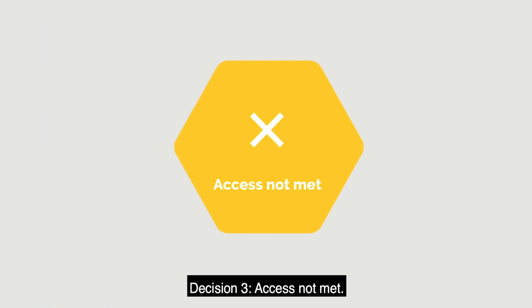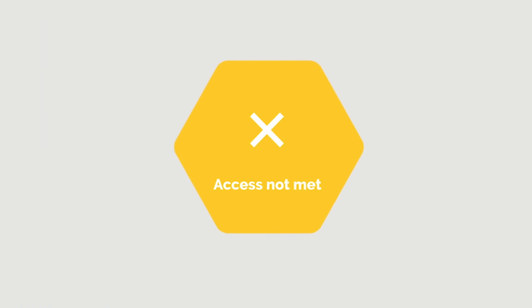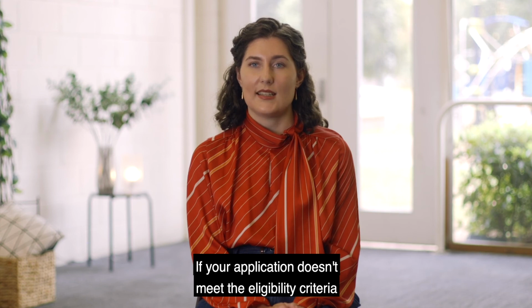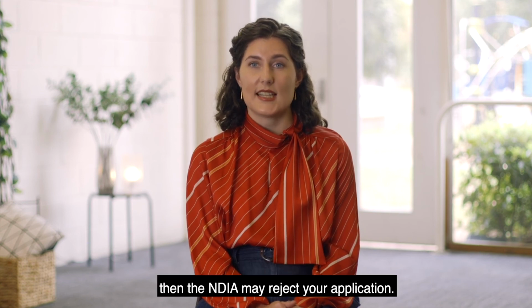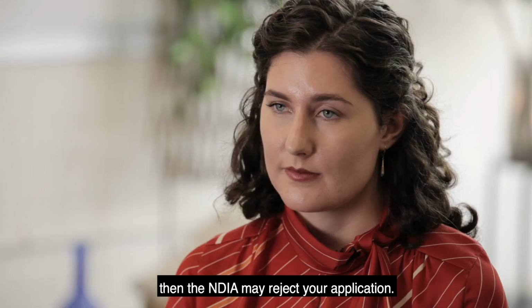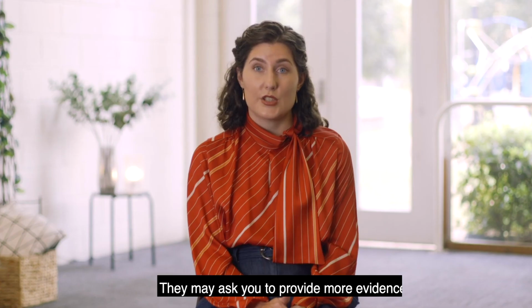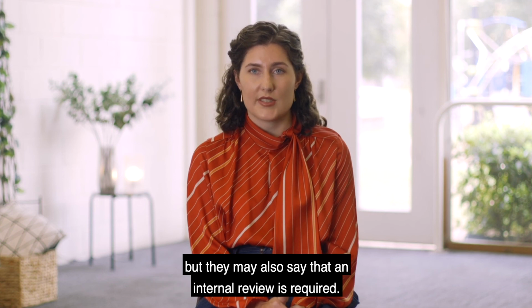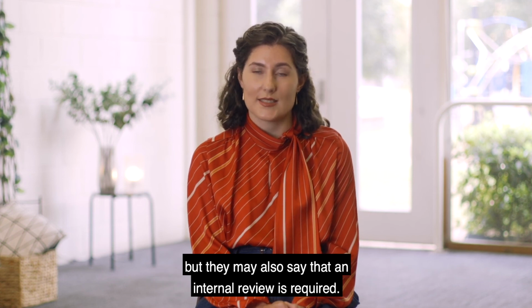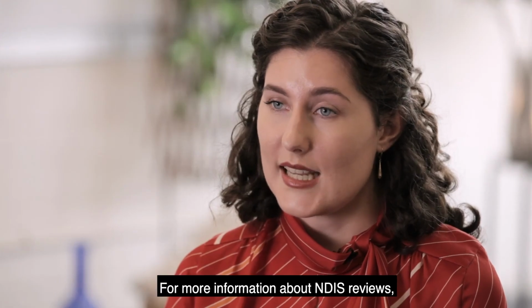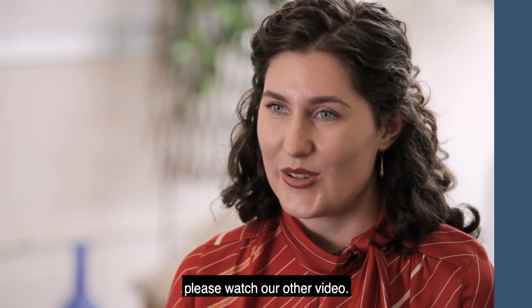Decision 3. Access not met. If your application doesn't meet the eligibility criteria, then the NDIA may reject your application. If the NDIS says no, please call them to discuss. They may ask you to provide more evidence, but they may also say that an internal review is required. For more information about NDIS reviews, please watch our other video.